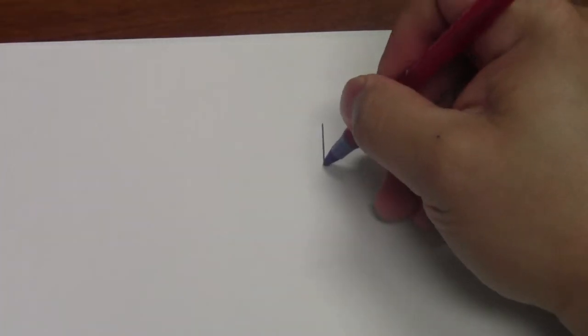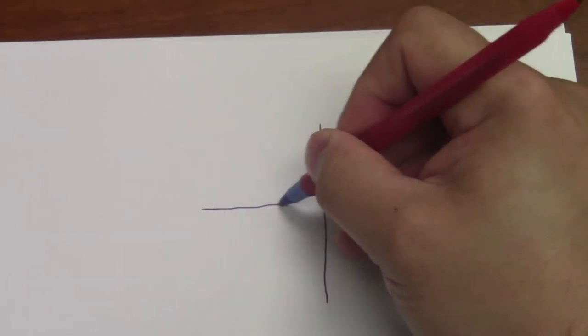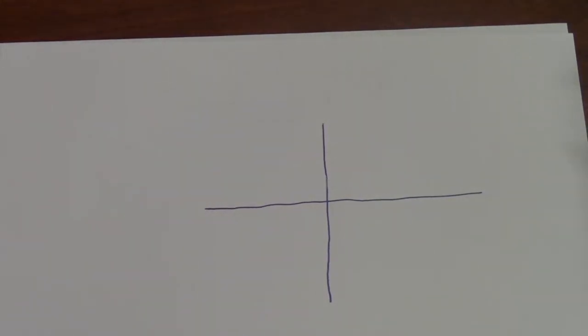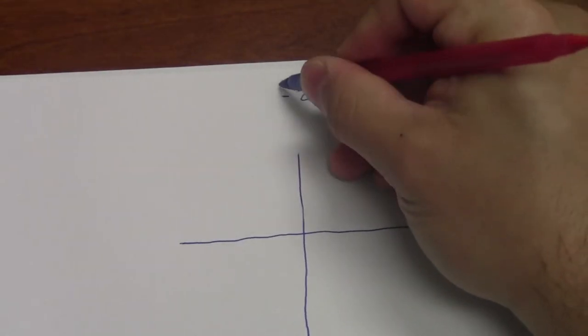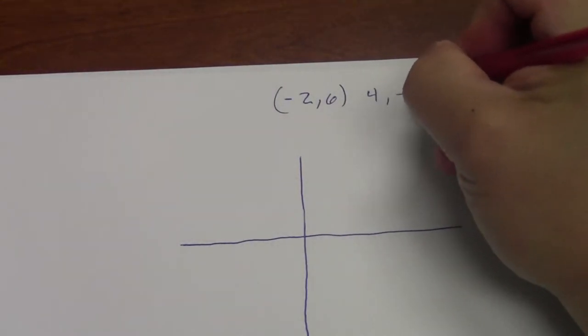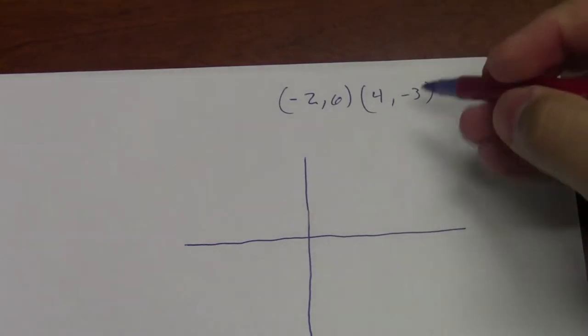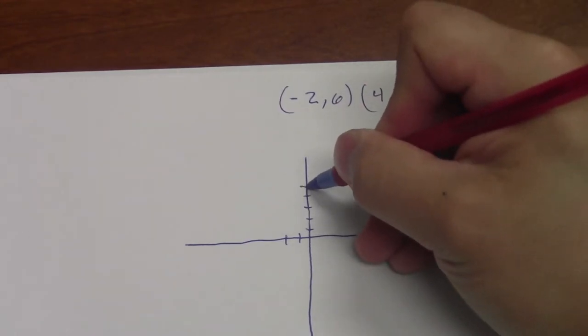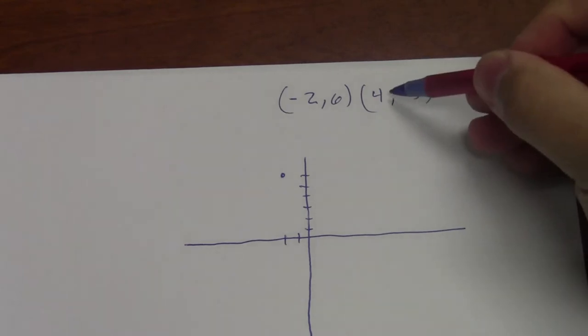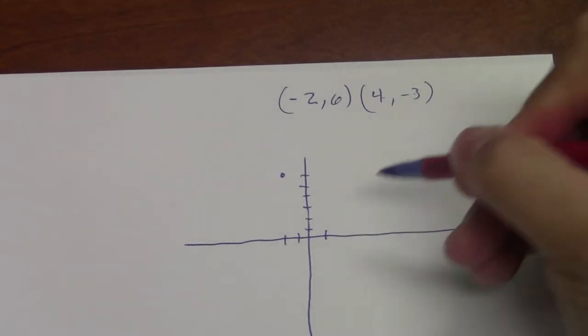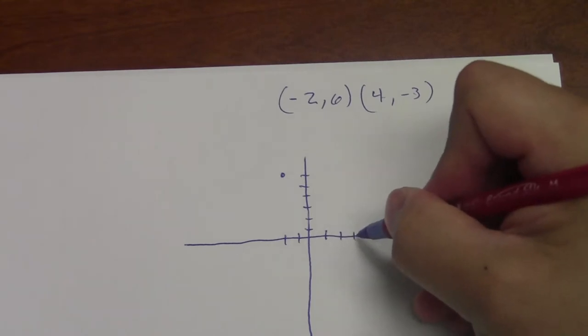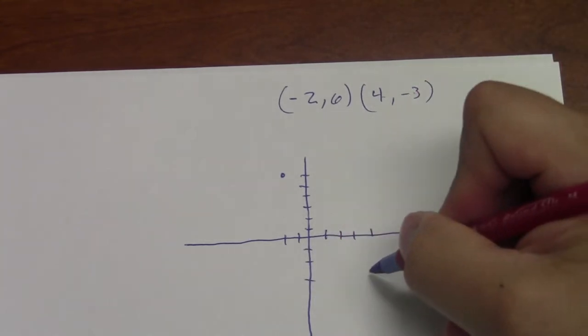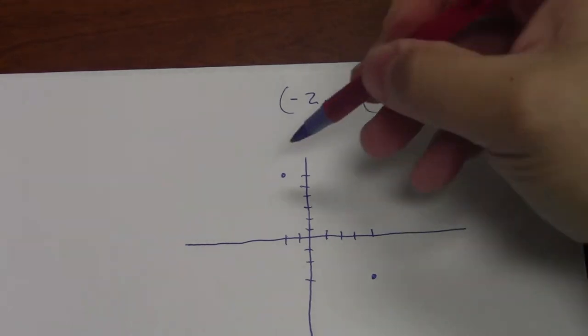Now, let's say we have a graph and we want just to identify an equation. All right, so let's say I have -2, 6 as a point, and I have 4, -3 as a point. So let's just graph that. So do the first one, -2 and 6. 1, 2, 3, 4, 5, 6. So there's that point. 4 and -3. 1, 2, 3, 4, and -3. 1, 2, 3.